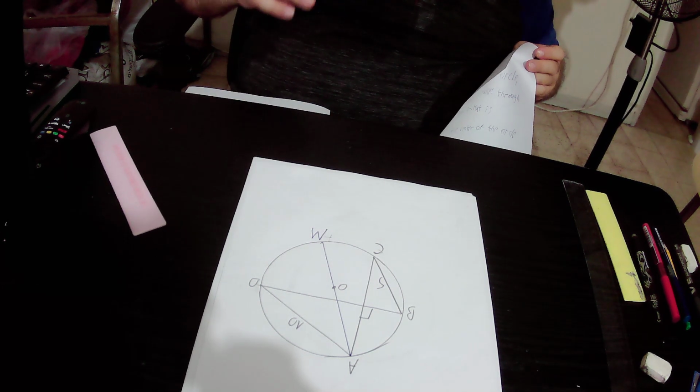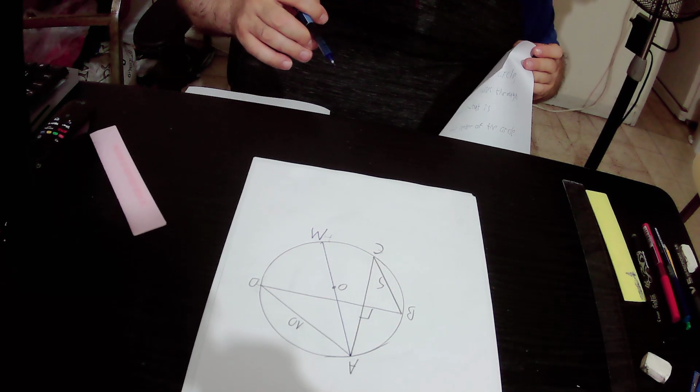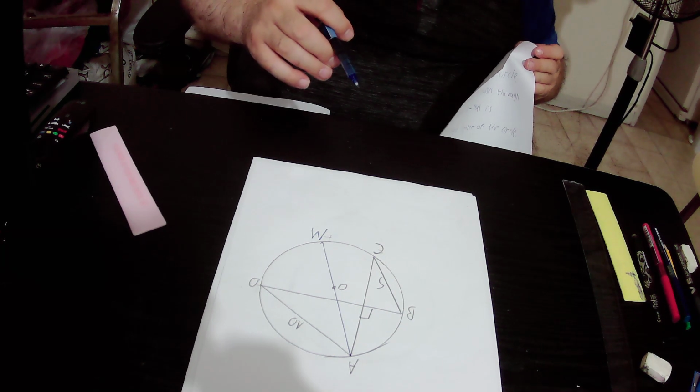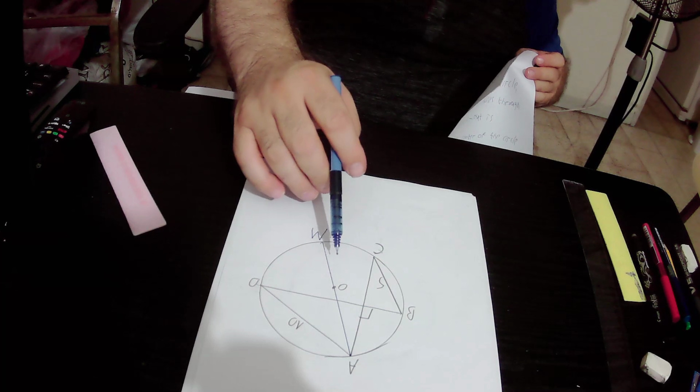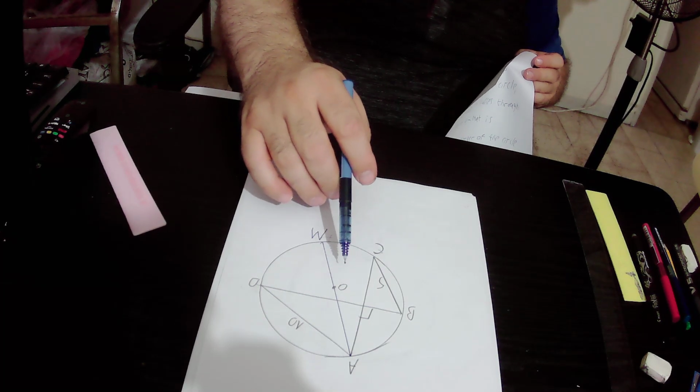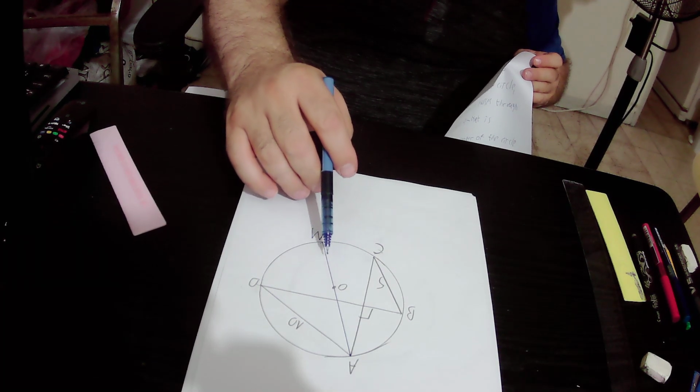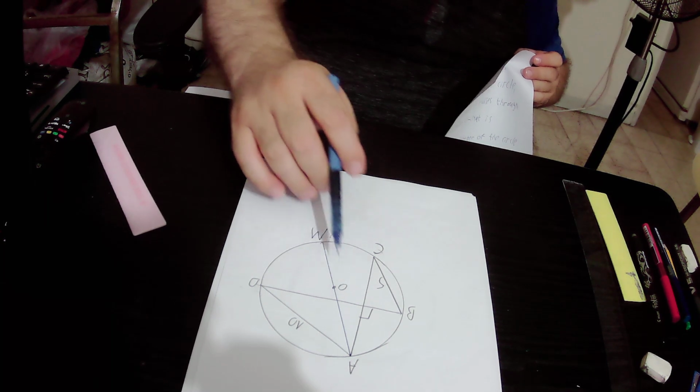For that reason, chord AM is the diameter of this circle.